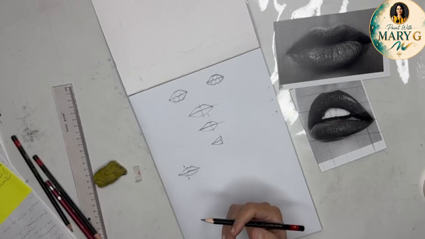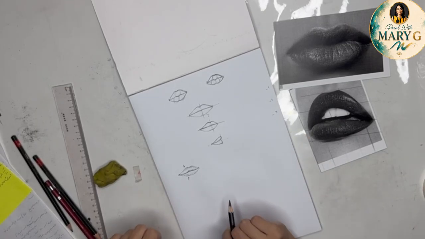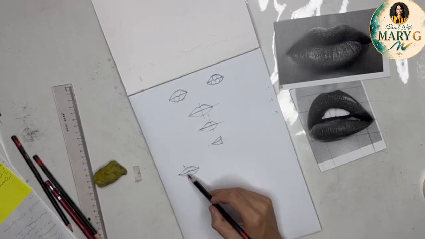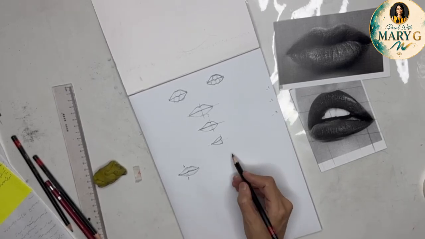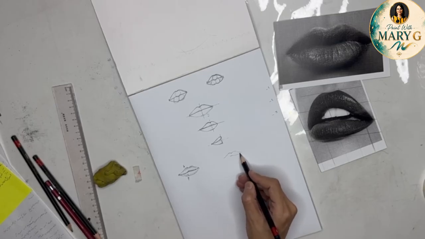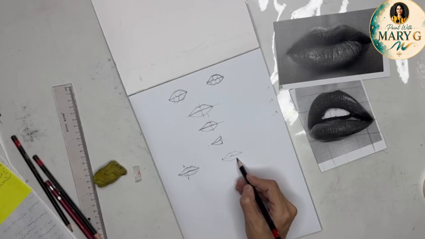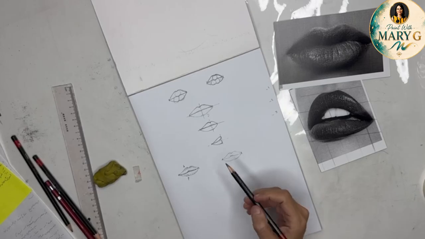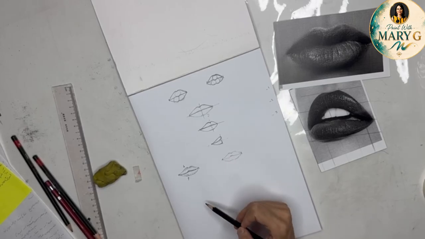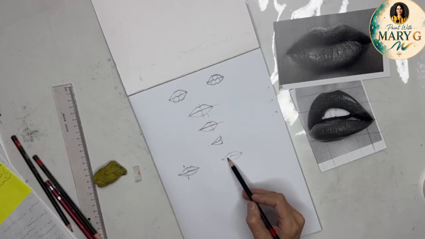For live and quick sketch, we use this lip drawing method. Another point you must pay attention to when you sketch lips, the outer outline should not be too dark and prominent. And when you shade, make sure these lines are soft and blended.